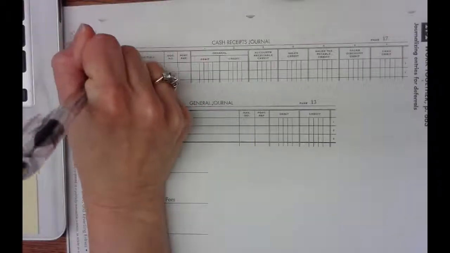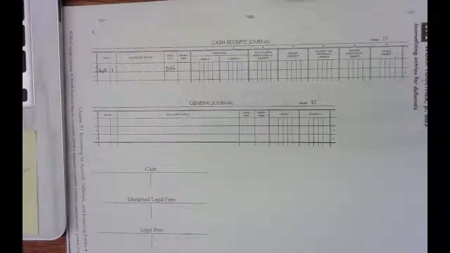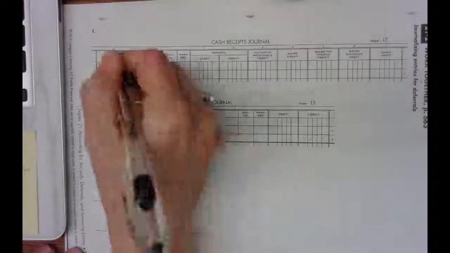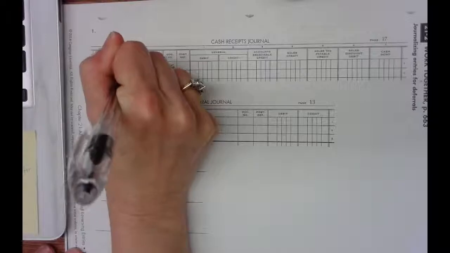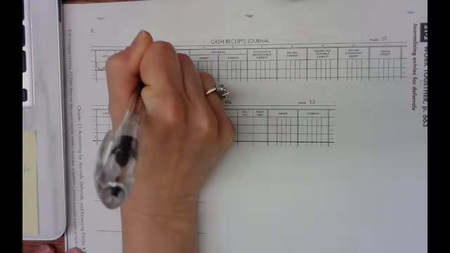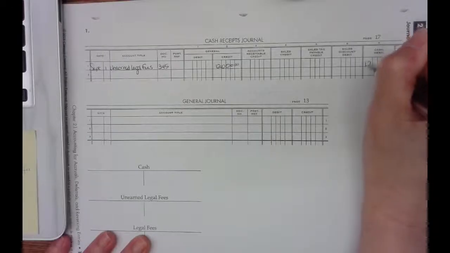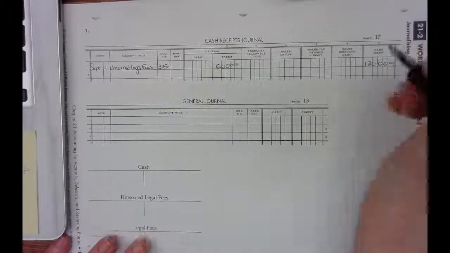Our date will be September 1st, receipt $345. The title is going to be unearned legal fees. I'll try and squeeze that in, unearned legal fees. It will be a credit for $12,000 and cash debit for $12,000.